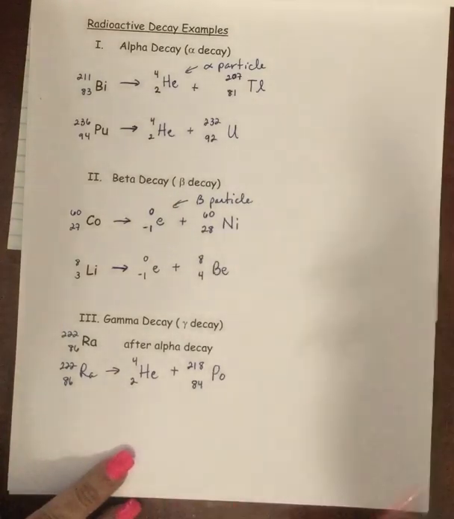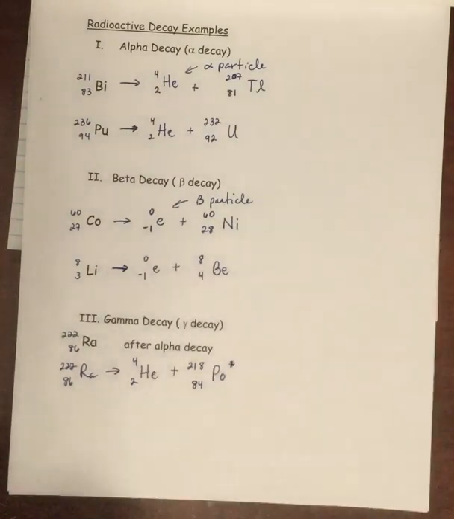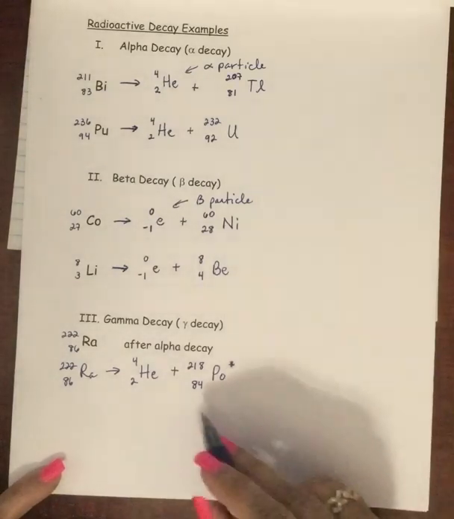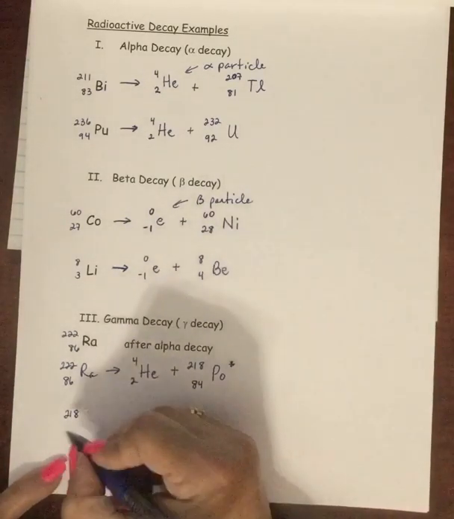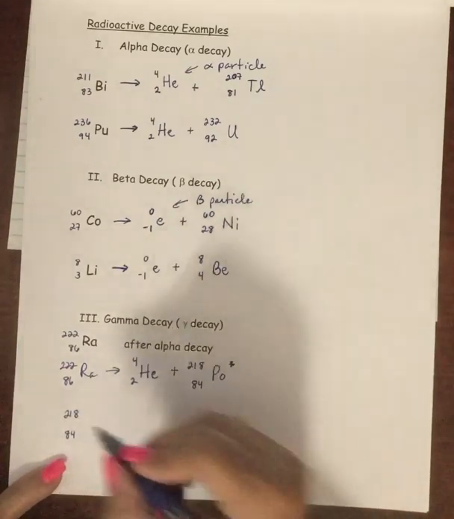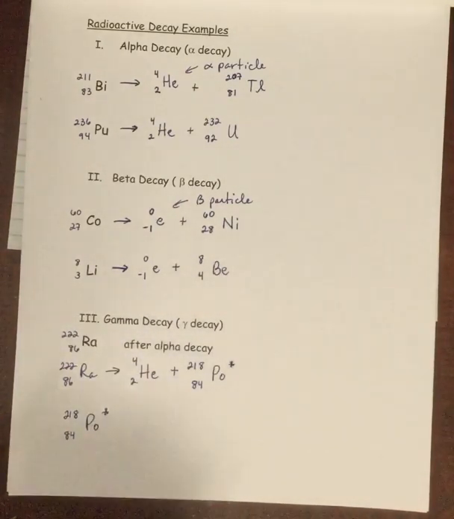Okay? But it's still excited. So we're going to use a little asterisk to show that it's still not in its ground state. It's still excited. So what does it do to go to its ground state? We start out with this atom, 218, 84, polonium, in its excited state.